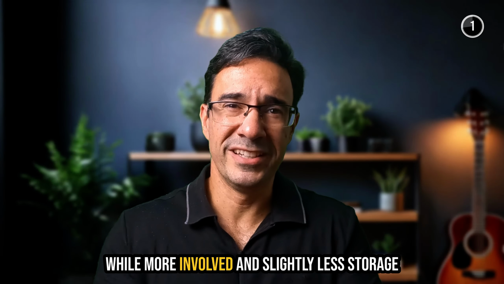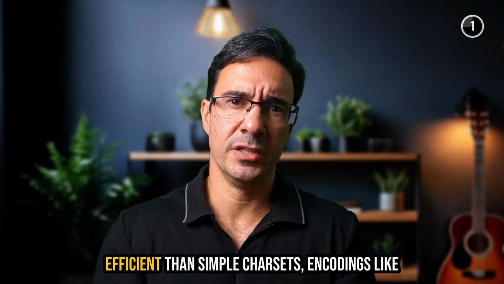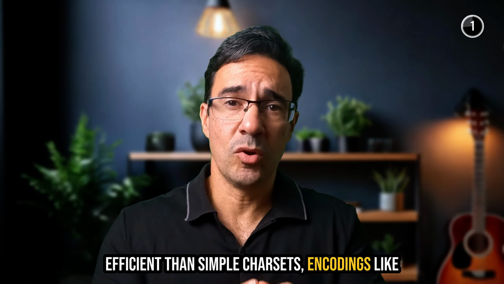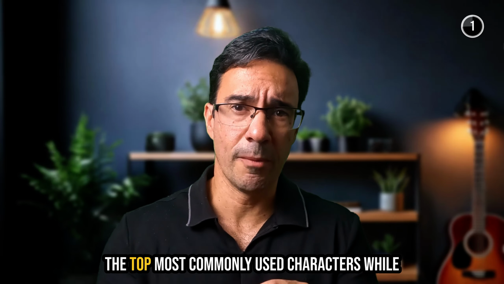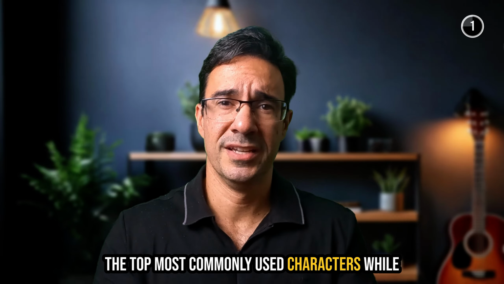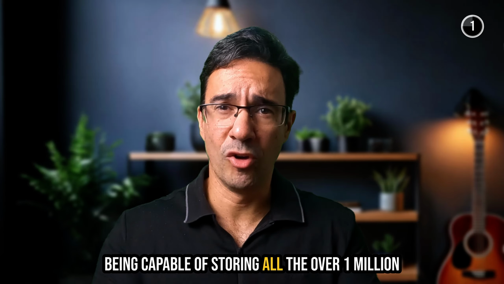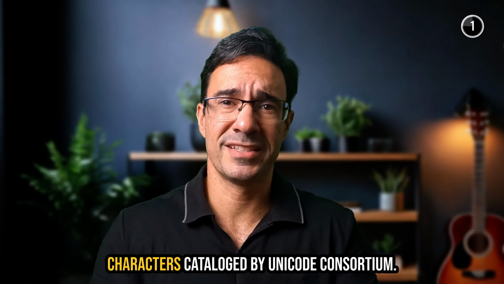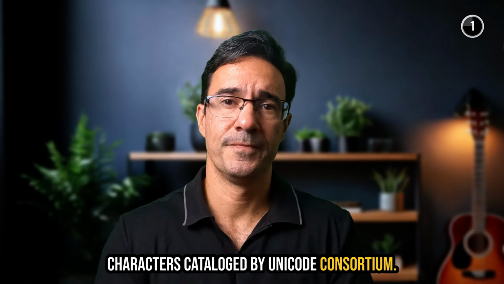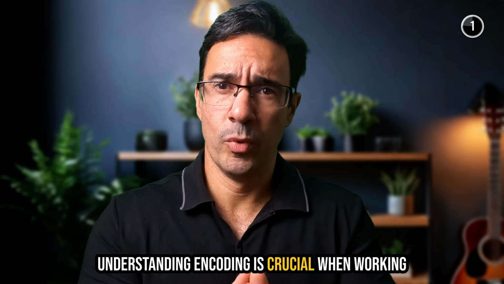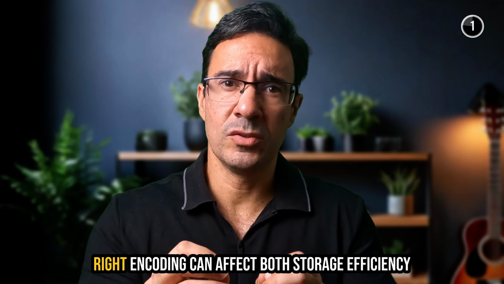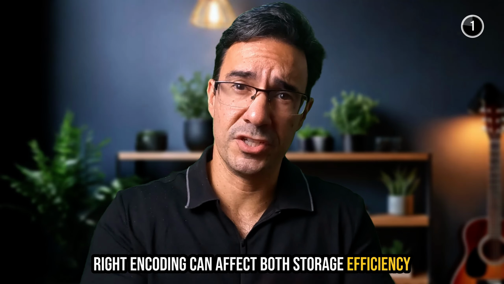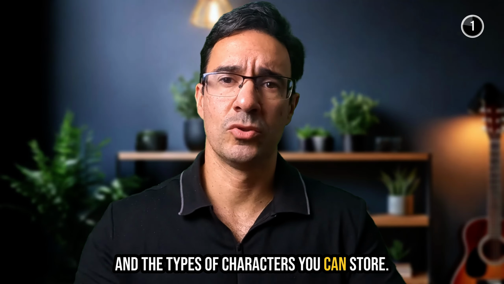While more involved and slightly less storage efficient than simple char sets, encodings like UTF-8 are smart enough to efficiently store the most commonly used characters while being capable of storing all the over 1 million characters cataloged by the Unicode Consortium. Understanding encoding is crucial when working with text data in PostgreSQL, because choosing the right encoding can affect both storage efficiency and the types of characters you can store.